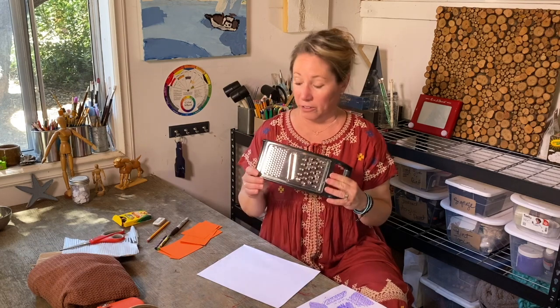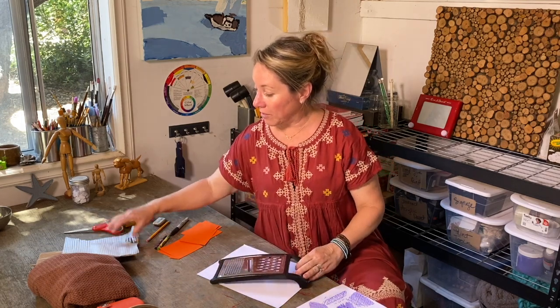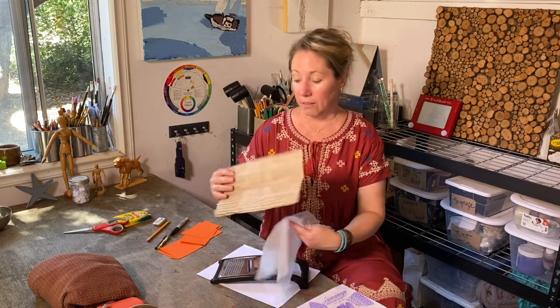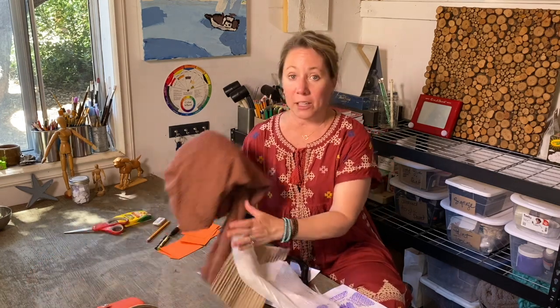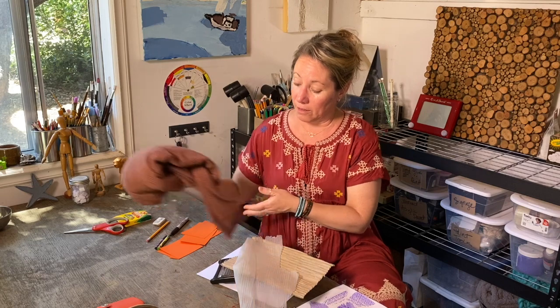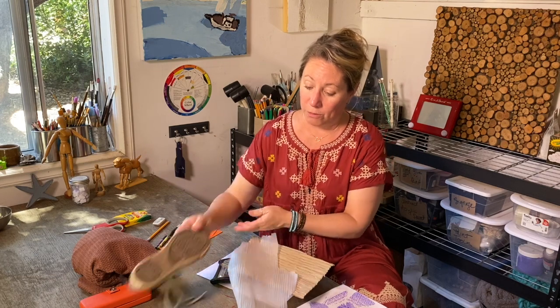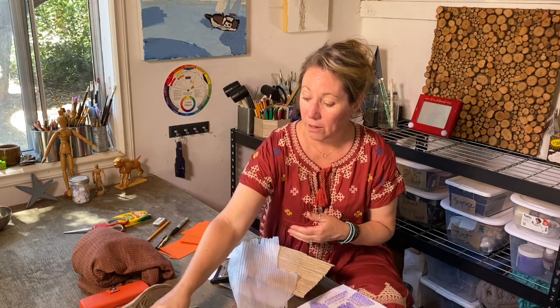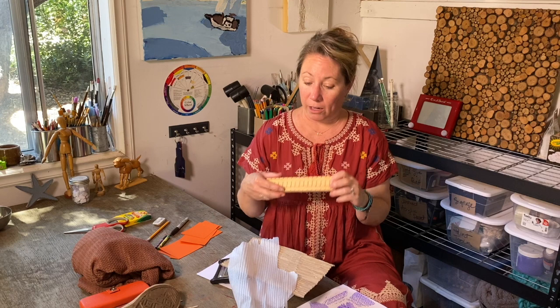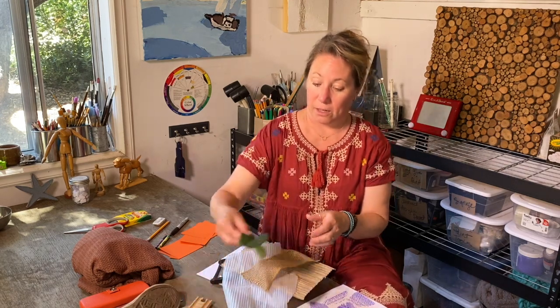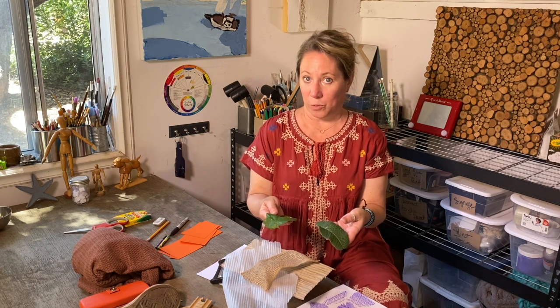I found a grater. I found some packing material. I found some clothing that had bumps on it. The case for my glasses. My shoe, the bottom of my shoe. Thomas train track. Some ribbon. Some leaves. Let's see what happens when we do texture with these.